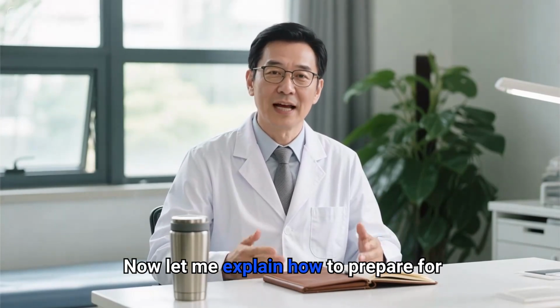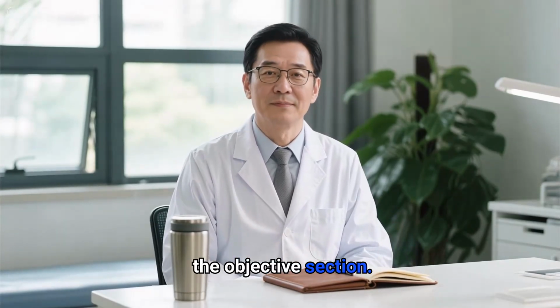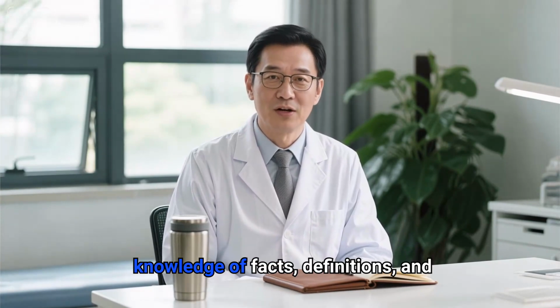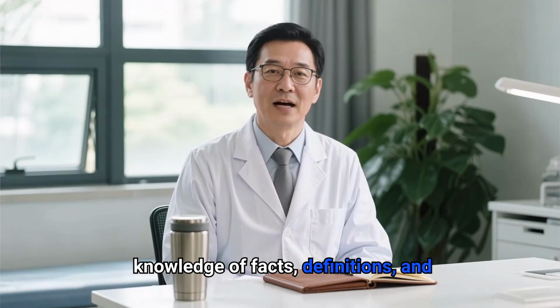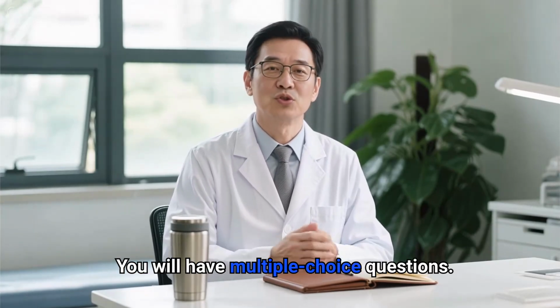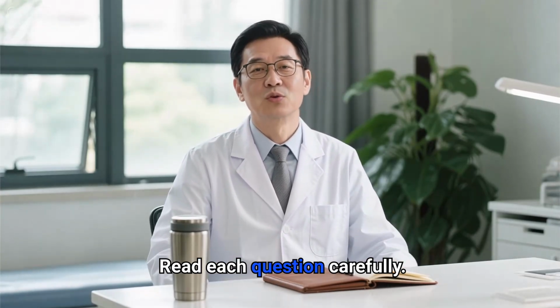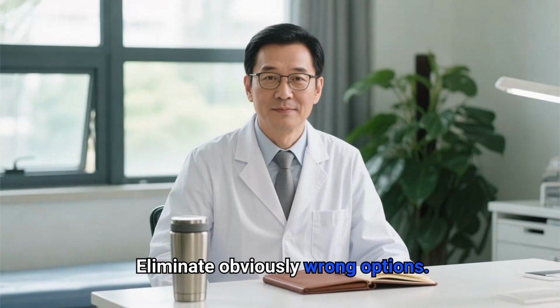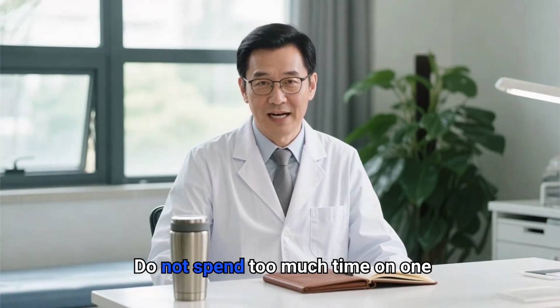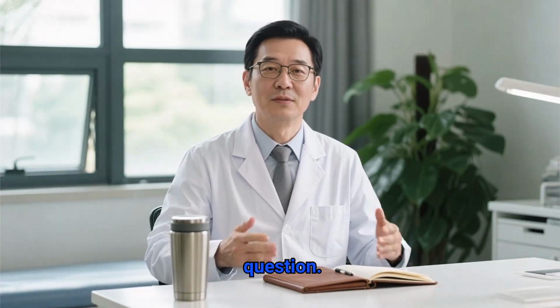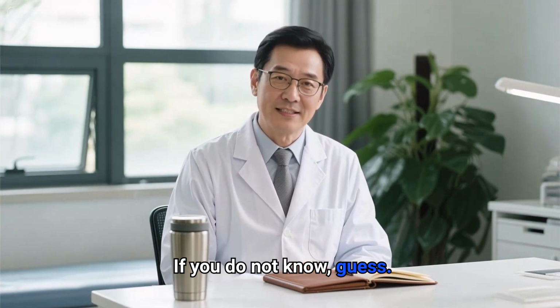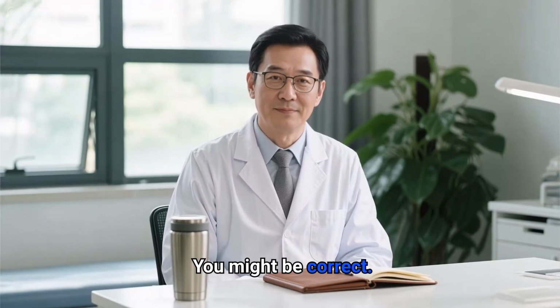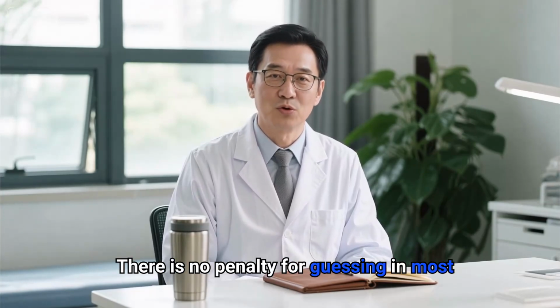Now let me explain how to prepare for the objective section. The objective section tests your knowledge of facts, definitions, and concepts. You will have multiple choice questions. Read each question carefully. Eliminate obviously wrong options. Choose the best answer. Do not spend too much time on one question. If you do not know, guess. You might be correct. There is no penalty for guessing in most exams.